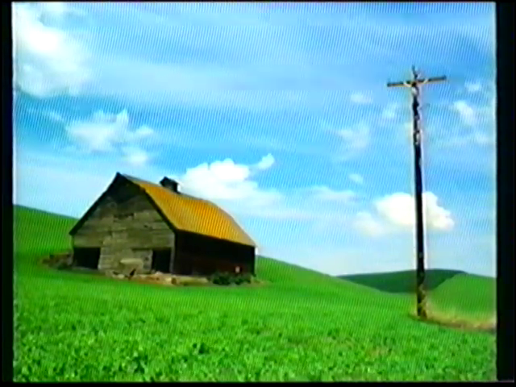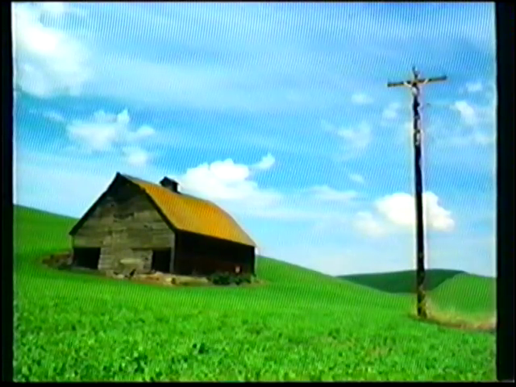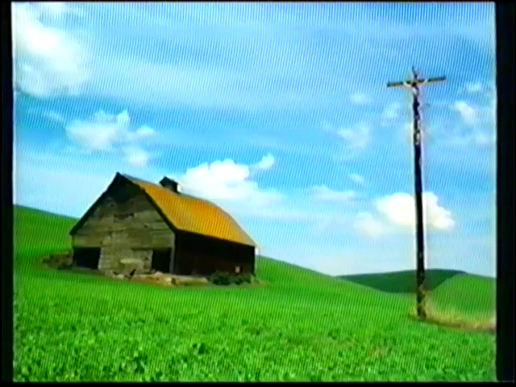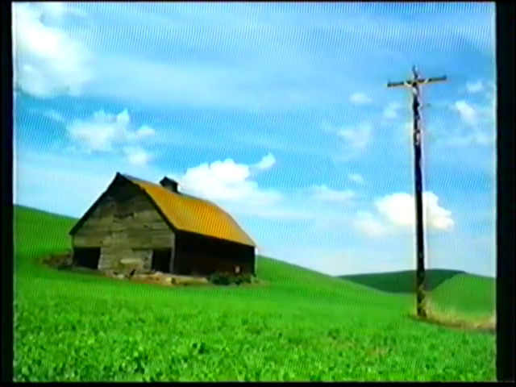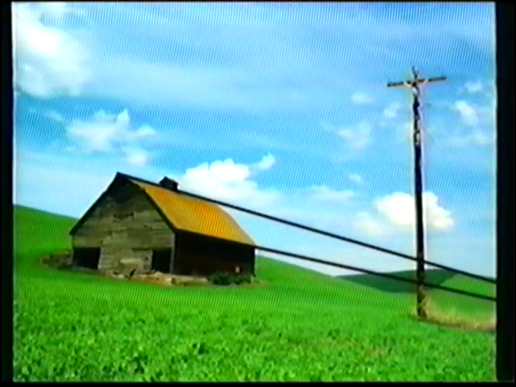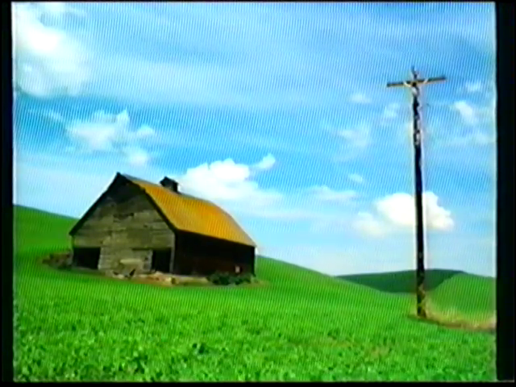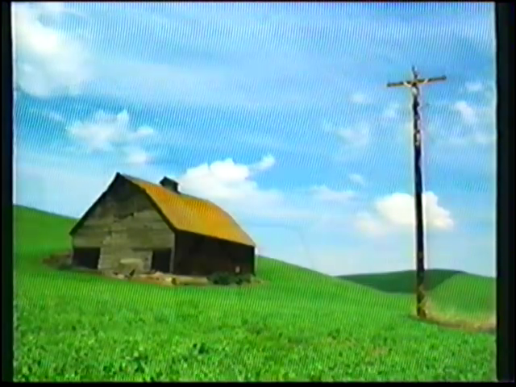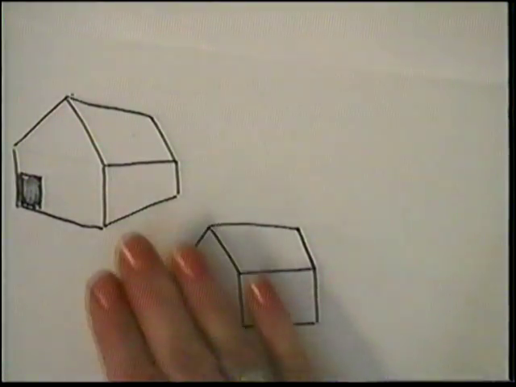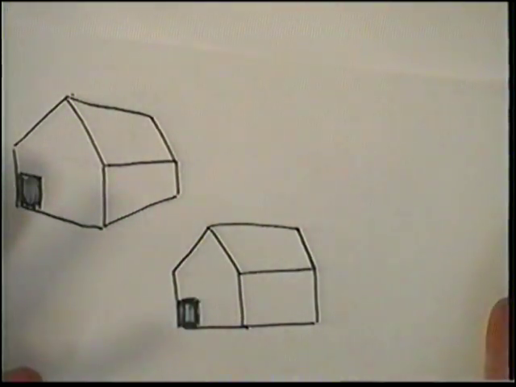Now, the first picture we're going to take a look at is this very simple picture of a barn on a hill with a little telephone pole. What I want you to notice, and I'm going to show you with a little drawing, is that the barn actually recedes back into the picture frame. It's not flat. So if we were going to draw this barn, some people might draw it this way, but there's something really wrong. The barn looks flat, sort of like a piece of paper that had been opened and laid out.